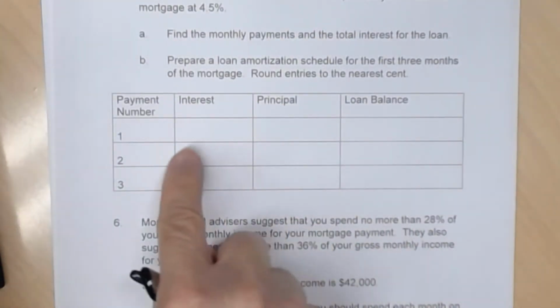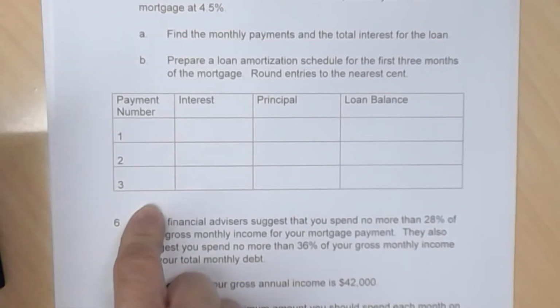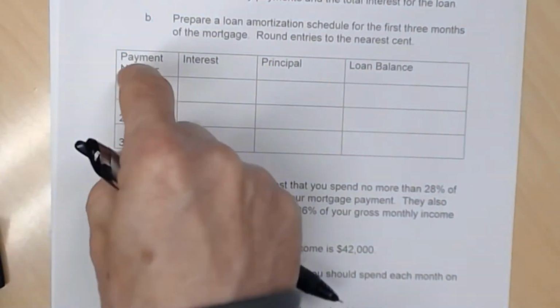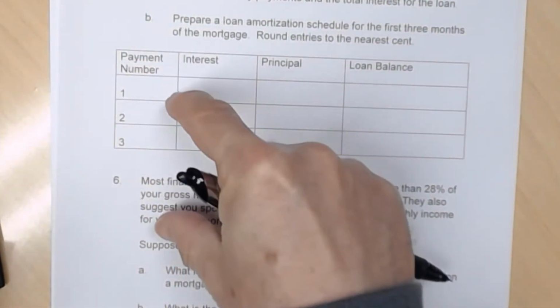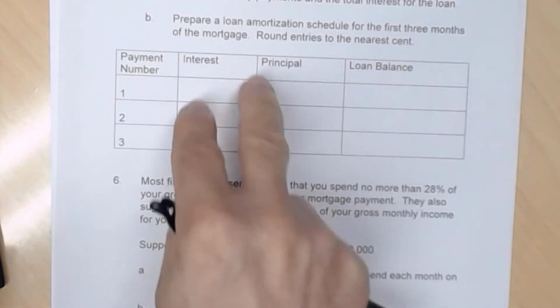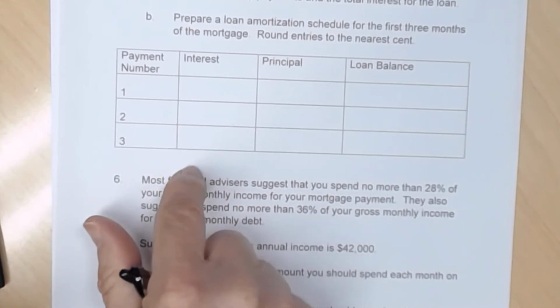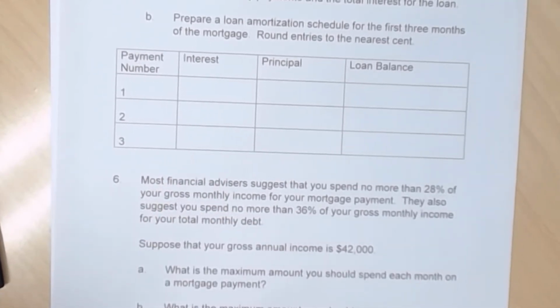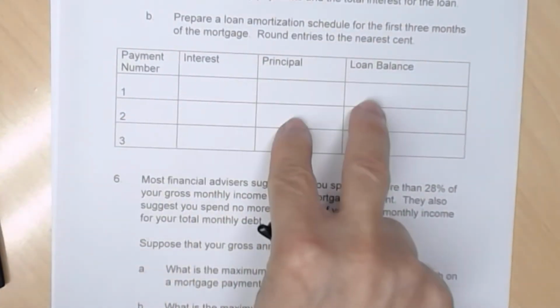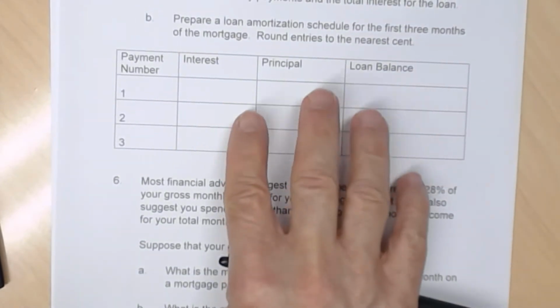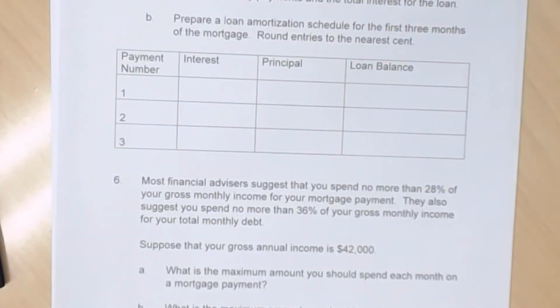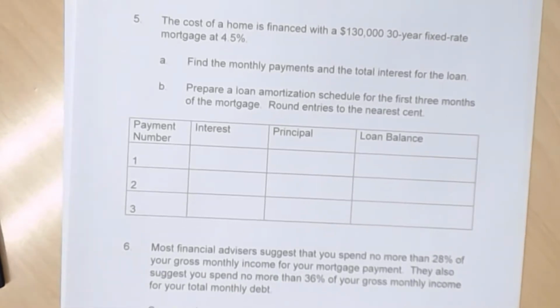A document showing how the payment each month is split between interest and principal is called the loan amortization schedule. This is what this is right here, except this is just for 3 months. Your bank is required to give it to you for each month for either 15 years or 30 years, whatever the number of years of the loan is. You can do this just like you did with a car, so it's very similar to that one.